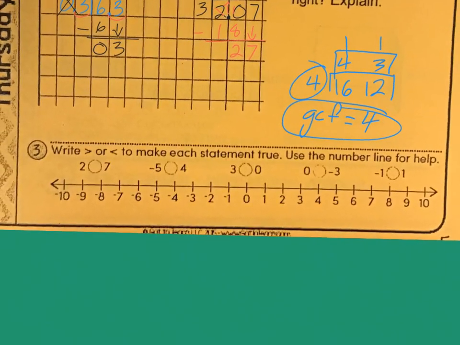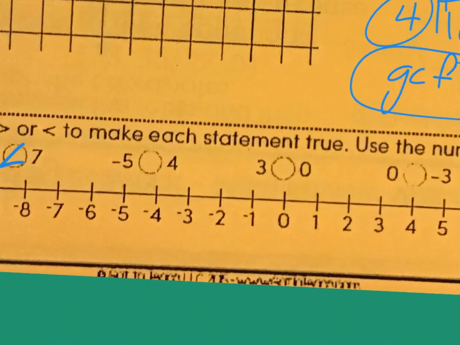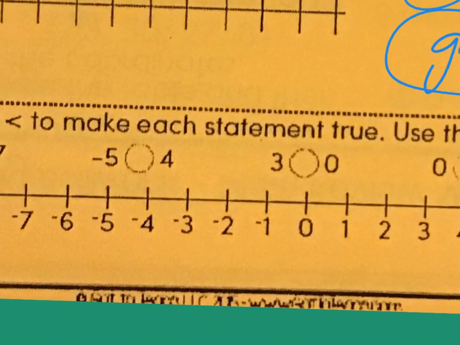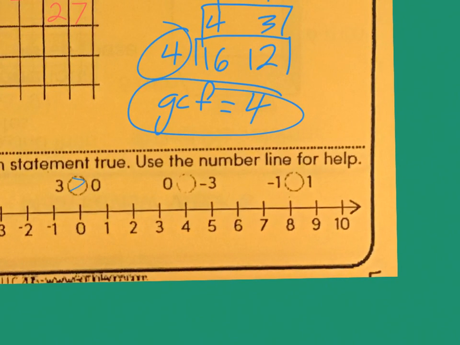Number 3, we're writing less than or greater than to make each statement true. All right, well, 2 is less than 7. Look at this next one. Well, negative 5 is less than 4. 0 is less than 3. So pretty simple. Moving along, negative 3 is less than 0, and negative 1 is less than 1. So pretty simple there.